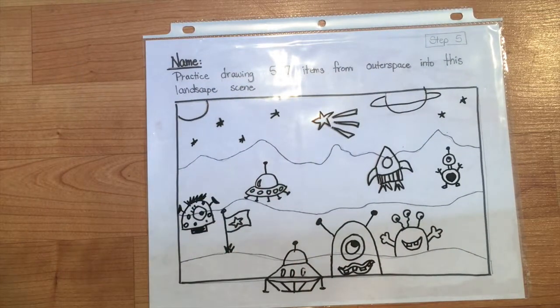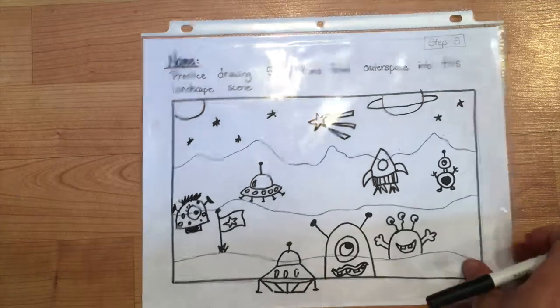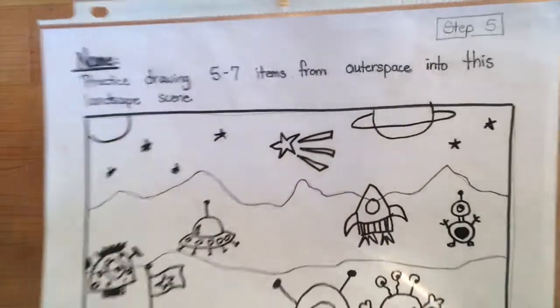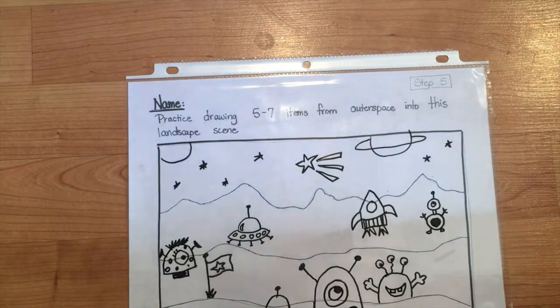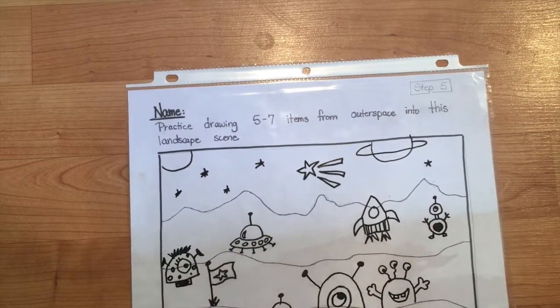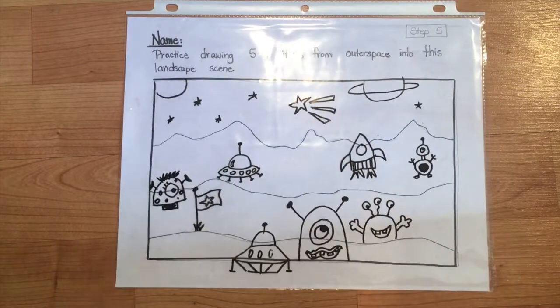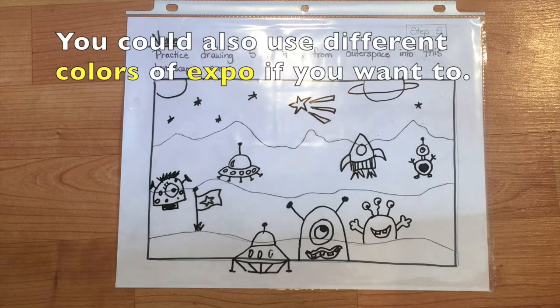So I went ahead and I drew out at least 5 to 7 items from outer space into this outer space scene. And the nice thing about this is if you make a mistake with expo marker, you can just easily erase it and then redraw on top of it if you'd like. But what a great practice today. If you do finish early, by all means, go ahead and draw more than 5 to 7. This is your practice paper. This is time for you to plan out what you want to do for next time.